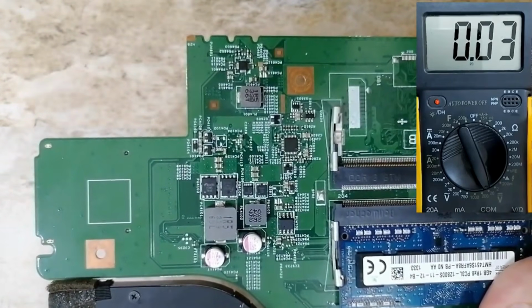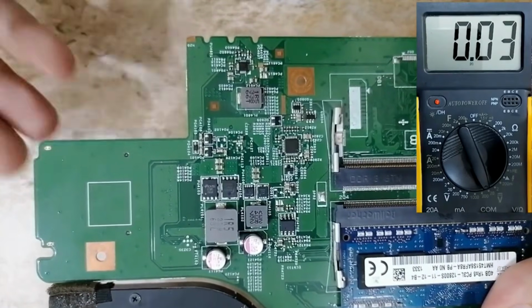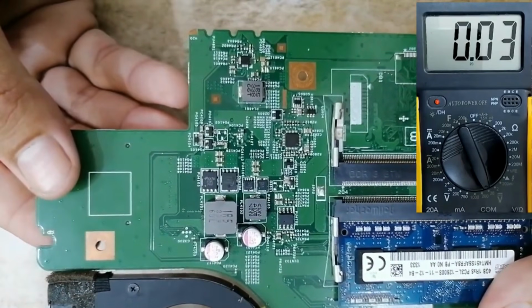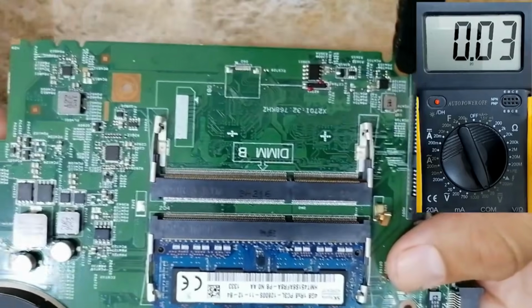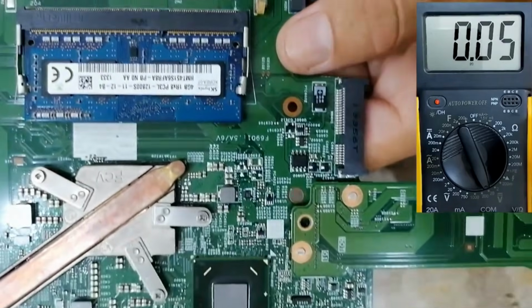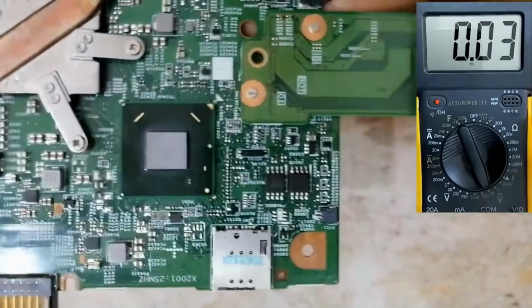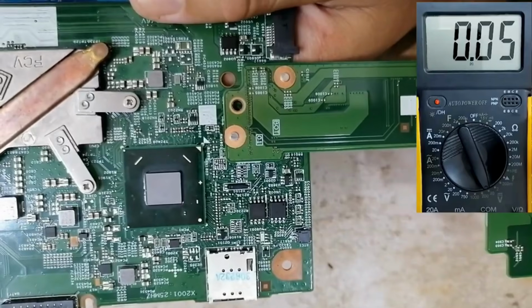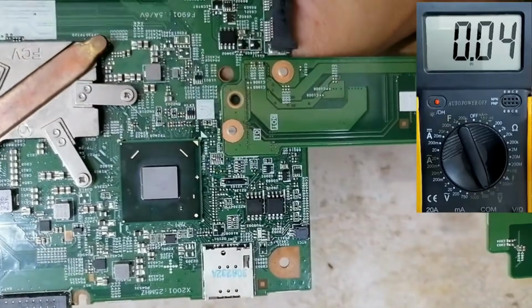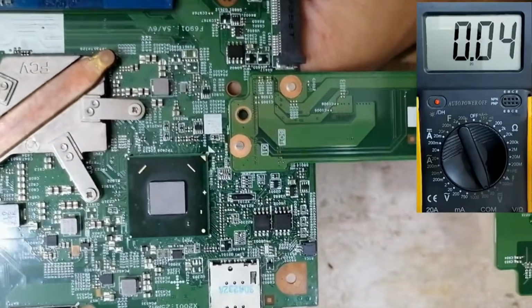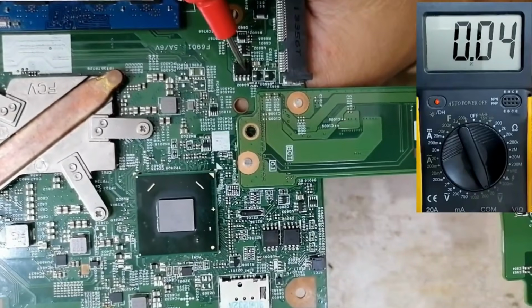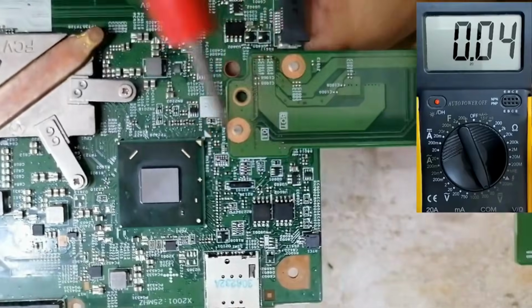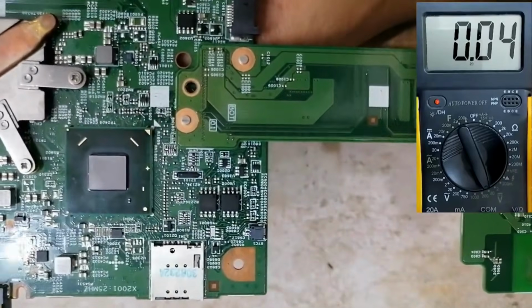What is the next that we have to check? We should go and find the BIOS. So let's look for the BIOS. Here we have the BIOS, as you can see. So note that the BIOS size is always bigger than MOSFETs. Here we have MOSFETs, here we have BIOS. Do you see? Always the BIOS is a little bit bigger.